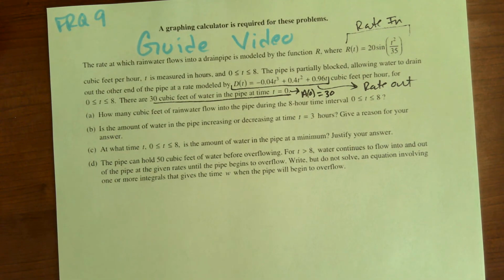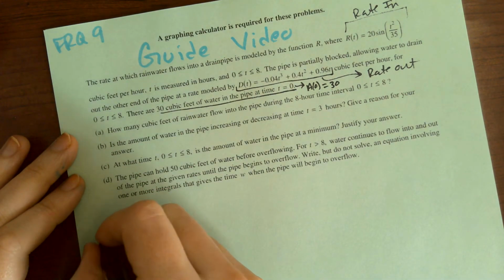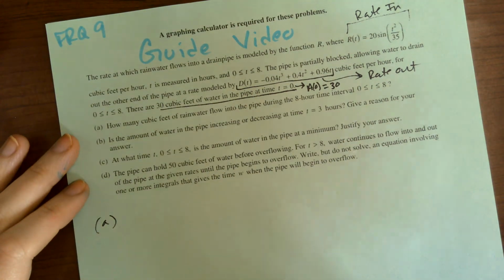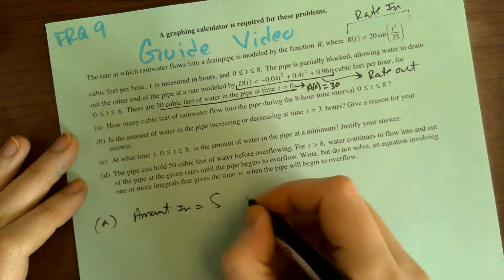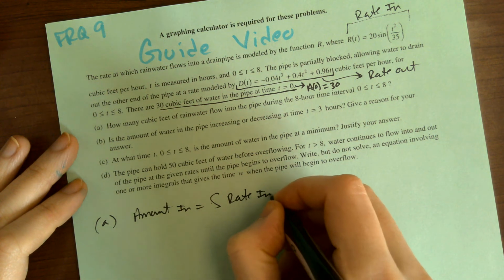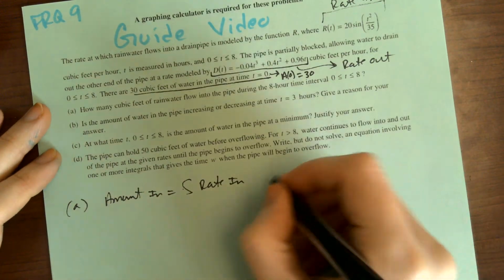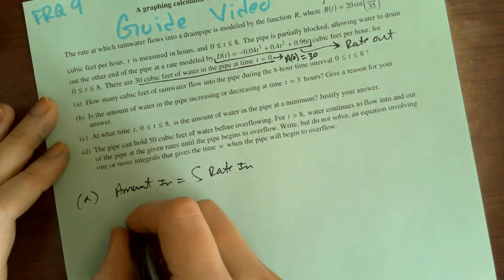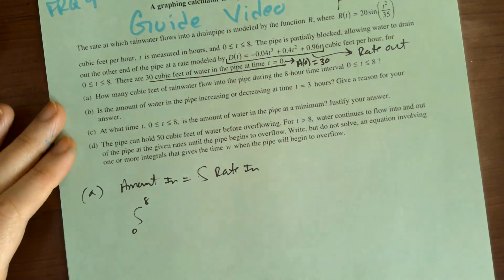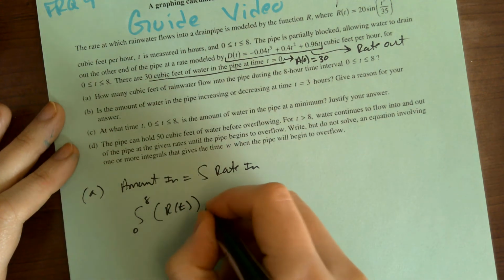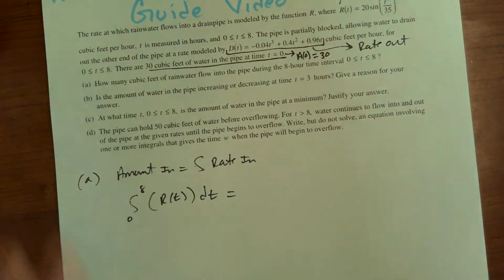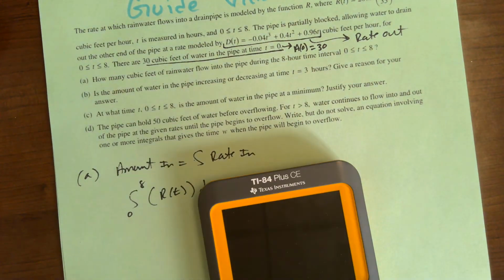Okay, so part A: how many cubic feet of rainwater flow into the pipe during the 8-hour time interval between 0 and 8? The amount in is the integral of the rate in. So the answer is going to be the integral from 0 to 8 of r of t dt, and then we've got to use our calculator.